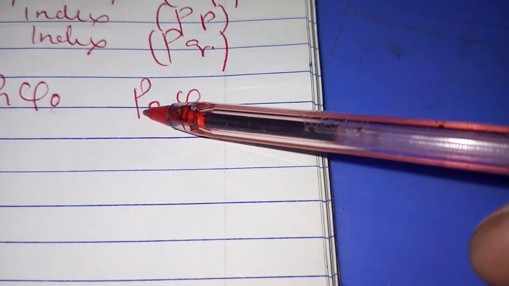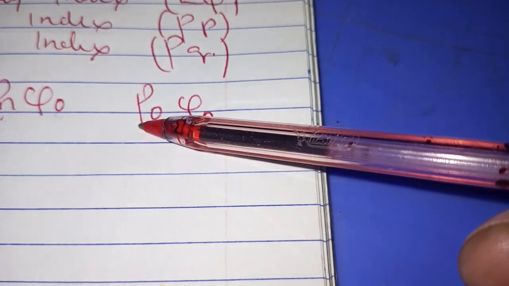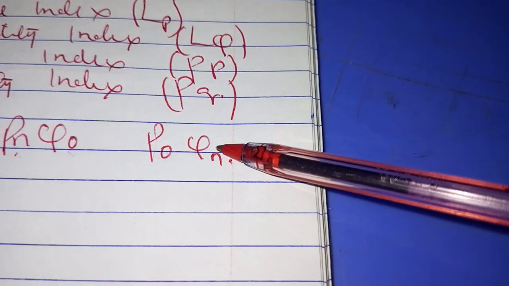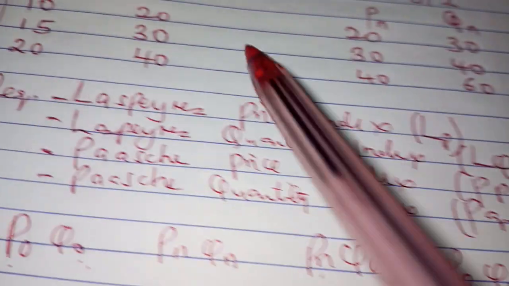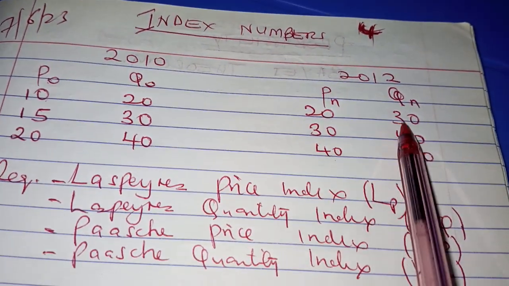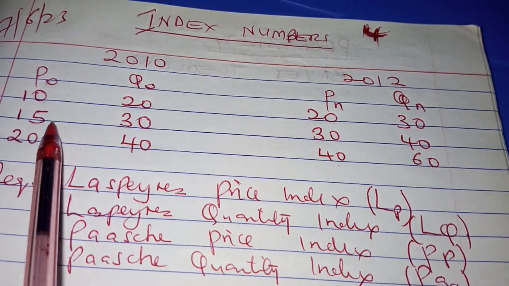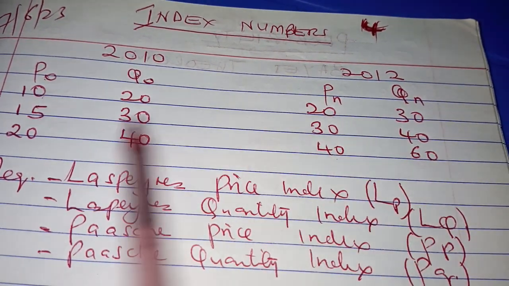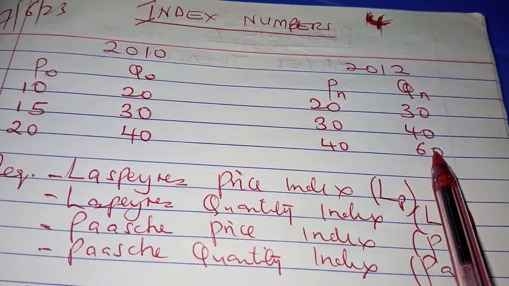The fourth column, we have P0Qn. Therefore, we shall take the prices in the base year and multiply with the quantities in the nth year. So we shall be picking the 10 multiplied by the quantity 30, the 15 times the quantity 40, and the 20 times the quantity 60.